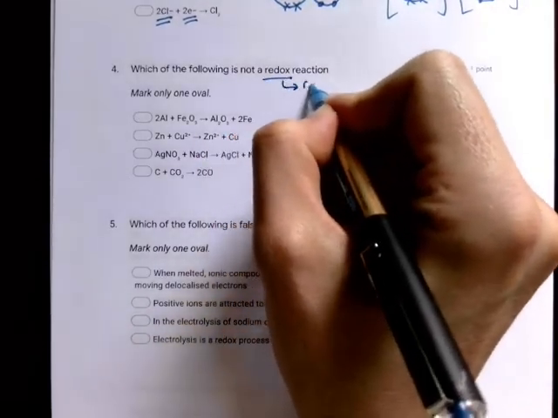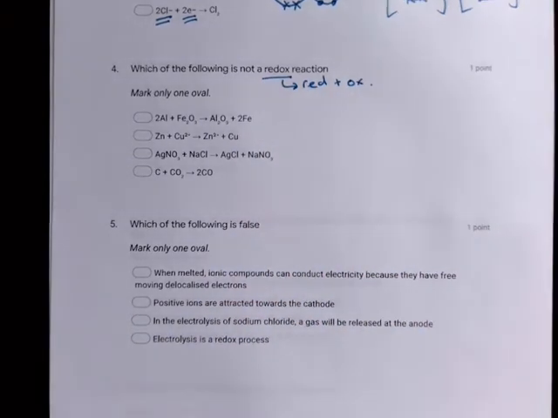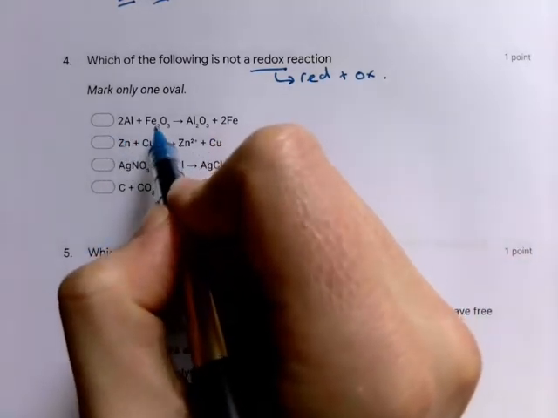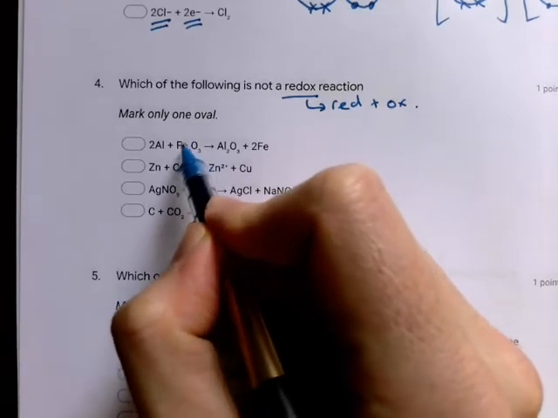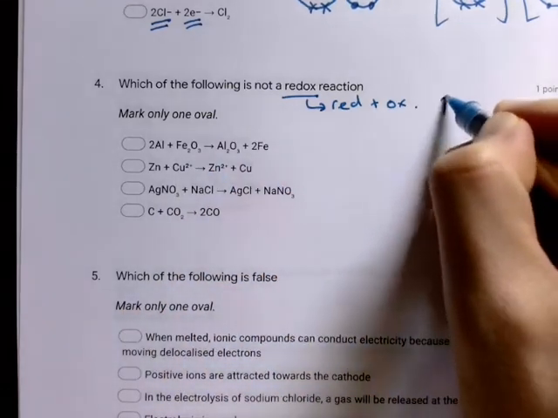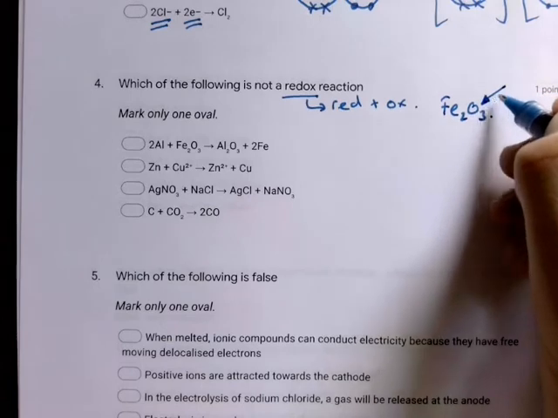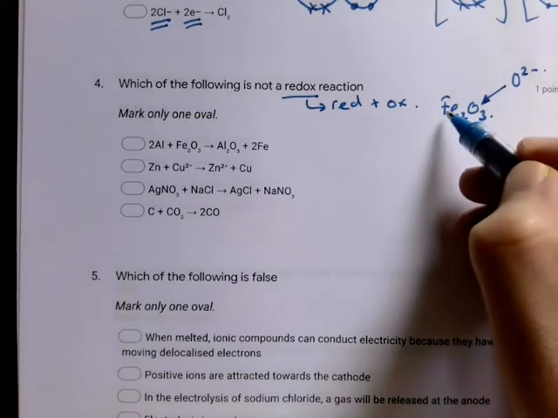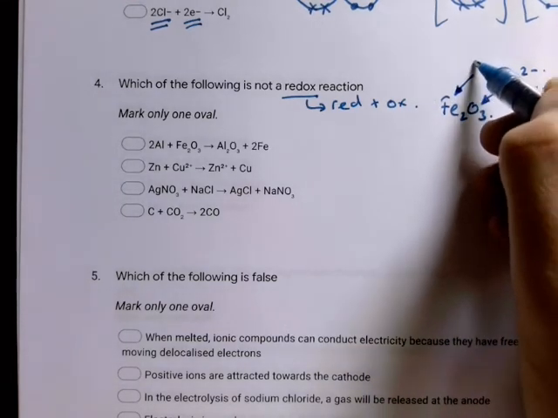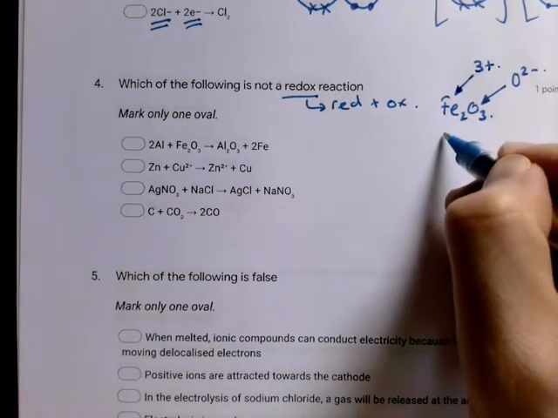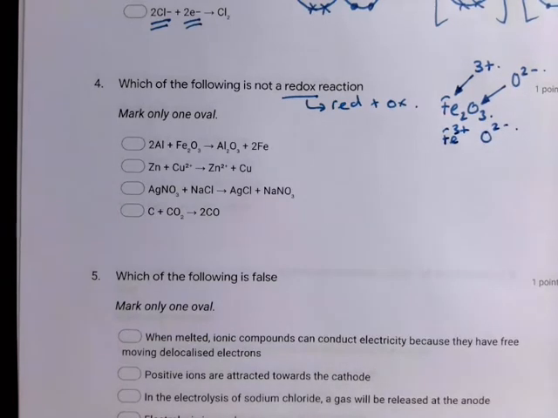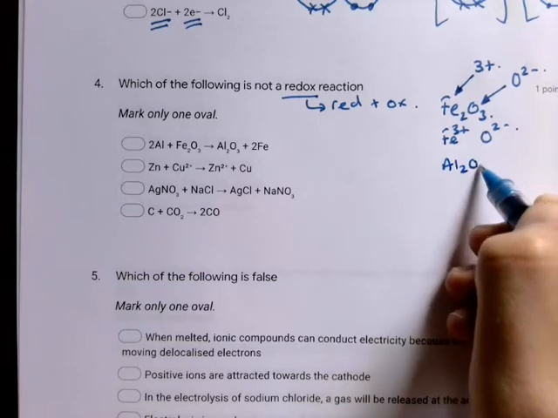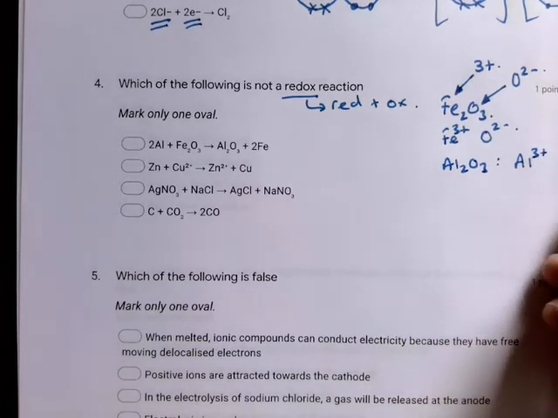So redox, remember, is where you have reduction and oxidation. So I need to have both reduction and oxidation for this to be a redox reaction. So here, what we do is we look at what the charges on the ions would be. So in iron oxide, if I've got Fe2O3, I know that oxygen must be O2-. And if oxygen is O2- and I've got 3 of them, that's 6 minuses altogether, but I've got 2 iron ions, so they're both going to be 3+. So if I split this up into its ions, it's Fe3+ and O2-. Okay, so I can do the same over here for Al2O3. Al2O3 is also Al3+ and O2-.